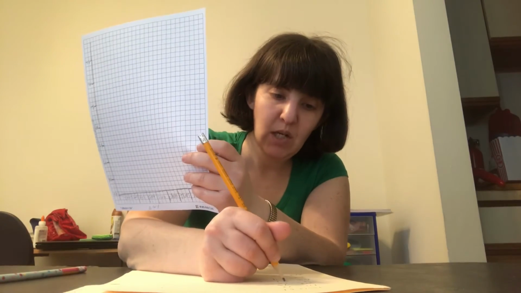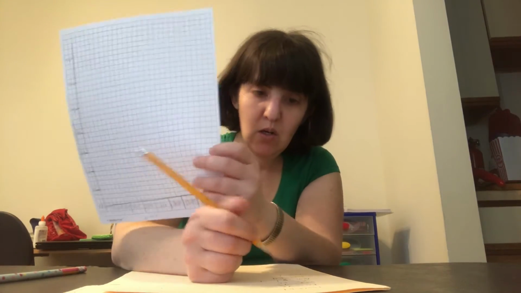We did have one day that was above 80 degrees last week, excuse me. The highest temperature this week was 81, and that was on Monday. We're going to put that here.